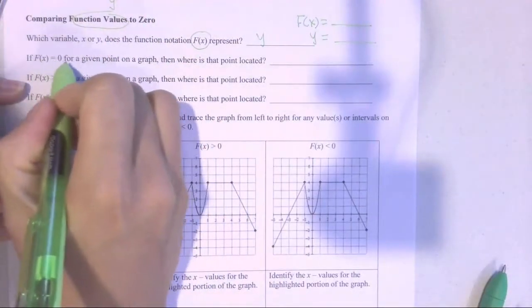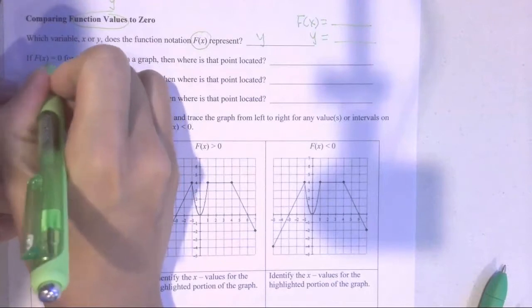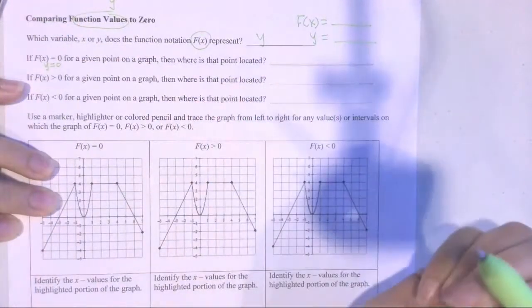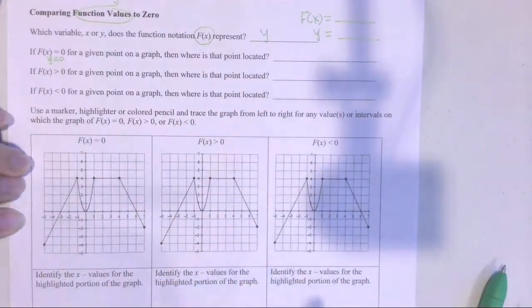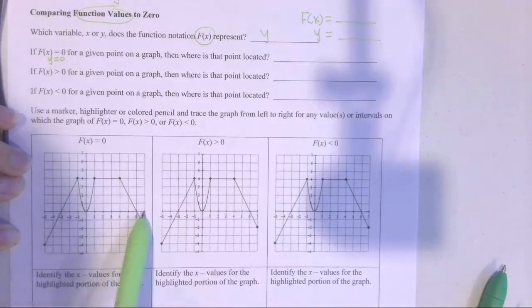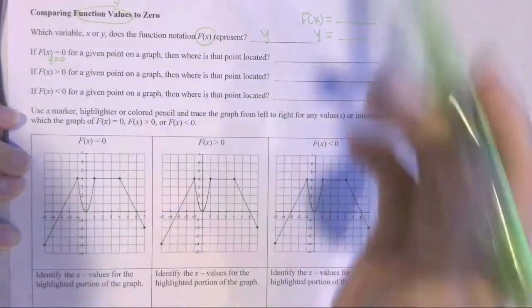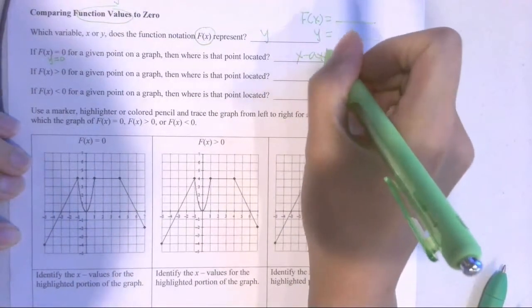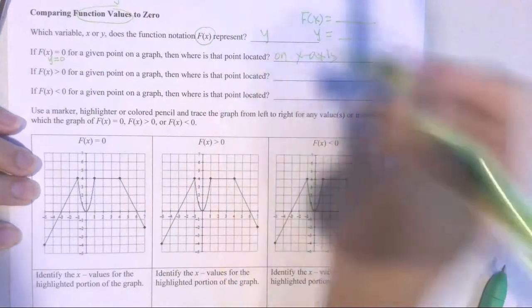Now when f of x is equal to 0, in other words, y is equal to 0, where is that on your graph? Let's visualize it. Where is y equal to 0? Right here. That's y equal to 0. What is that called? It's called the x-axis, on the x-axis.